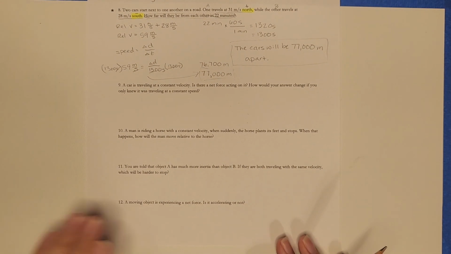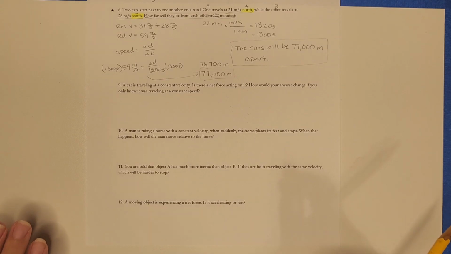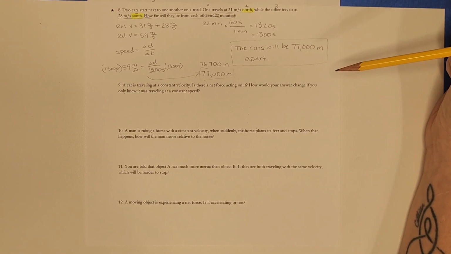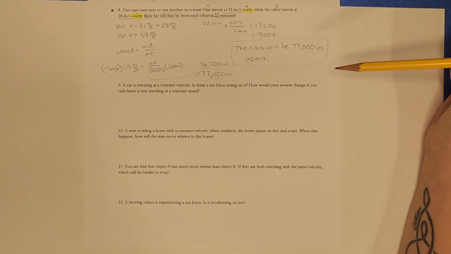Okay, number 9. A car is traveling at a constant velocity. Is there a net force acting on it? How would your answer change if you only knew it was traveling at a constant speed?